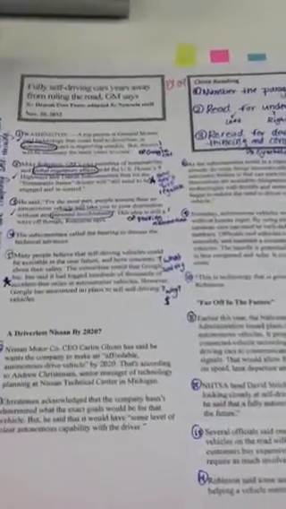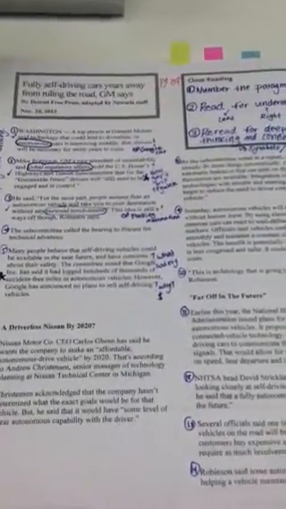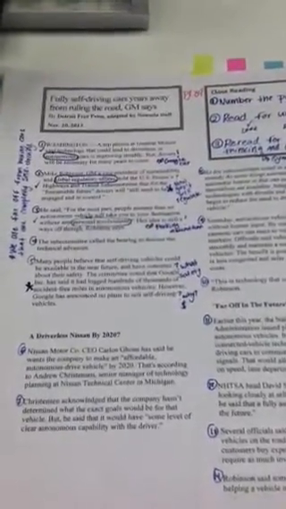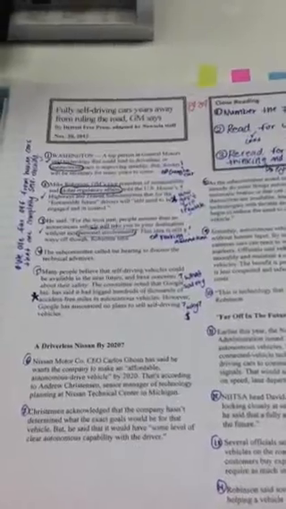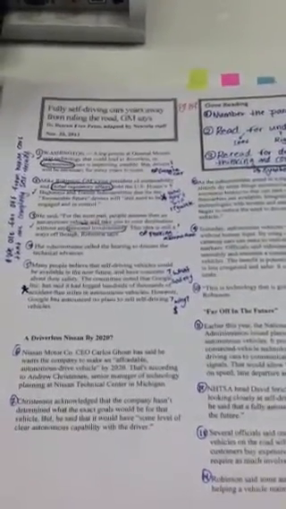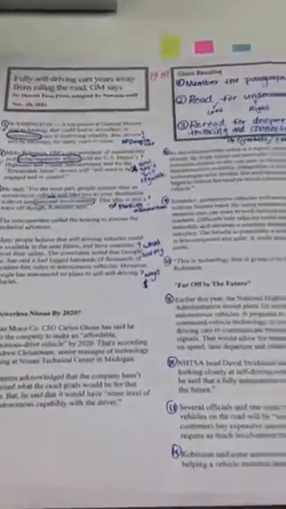On page 89, here we are practicing the close reading and marking of the text strategies for the article Fully Self-Driving Cars. Again, we've numbered the paragraphs, underlined the claim, circled key terms, and dotted for evidence. Also using our symbols in the margins and summarizing on the left and asking questions on the right.